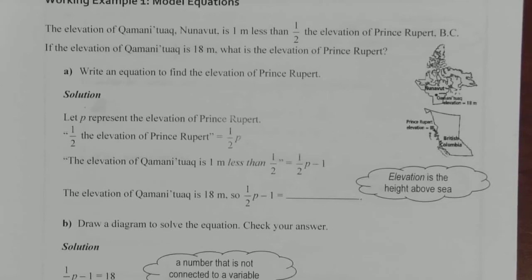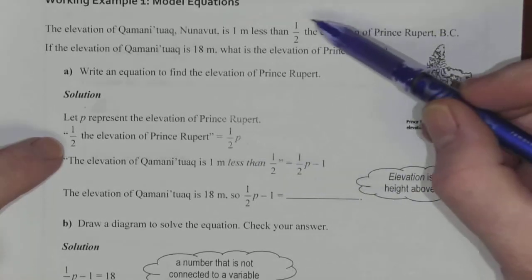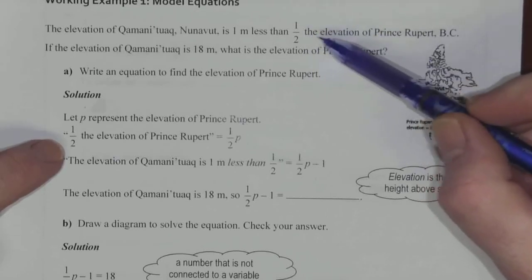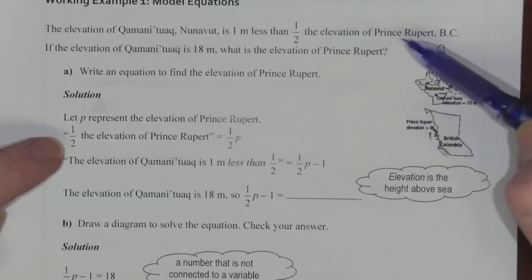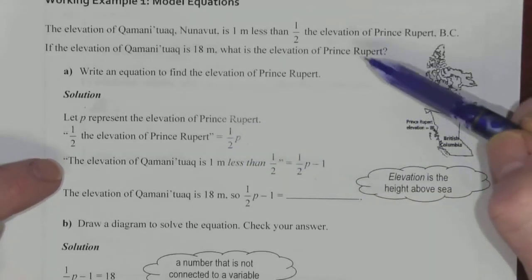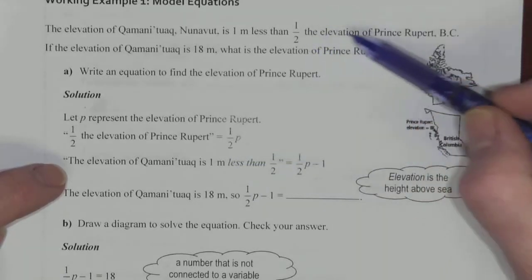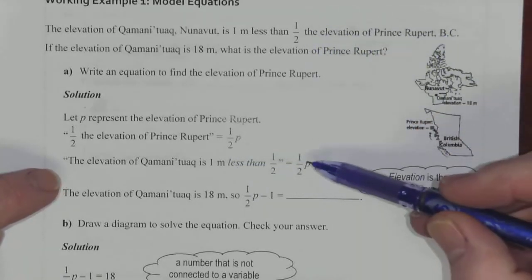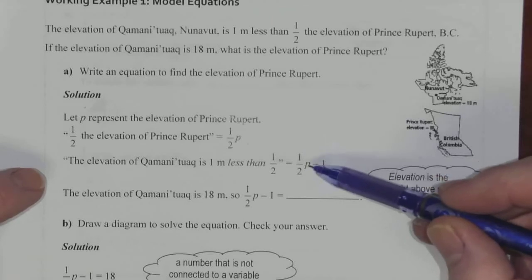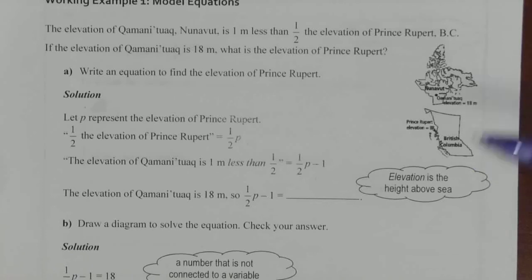Now, we're going to let P represent the elevation of Prince Rupert, and we can see that half of the elevation of Prince Rupert, which is described up here, would be half of P. And if the elevation of that place is 1 meter less than half of Prince Rupert's elevation, then it's going to be 1/2 times P minus 1, where that 1 is 1 meter.